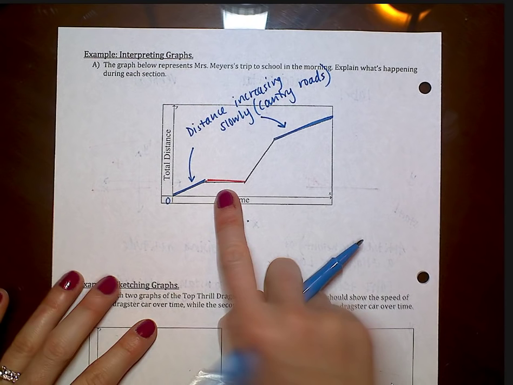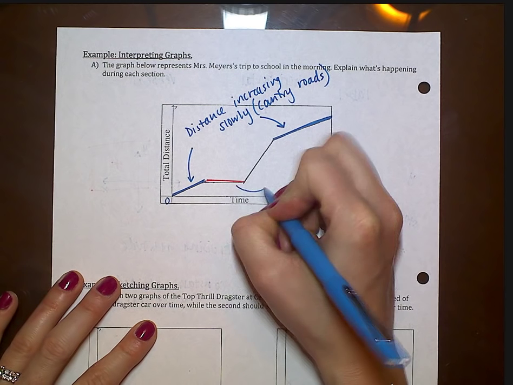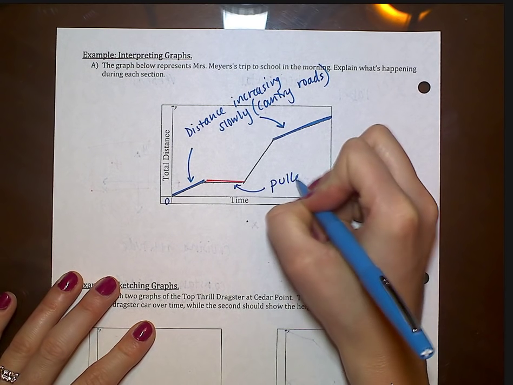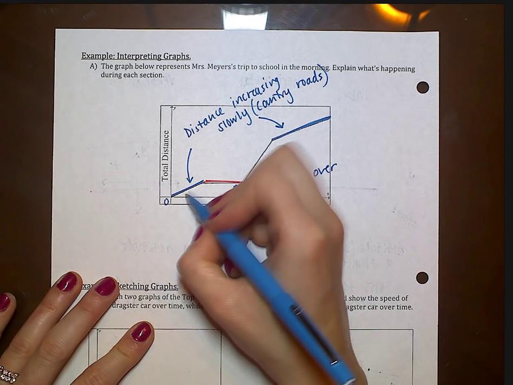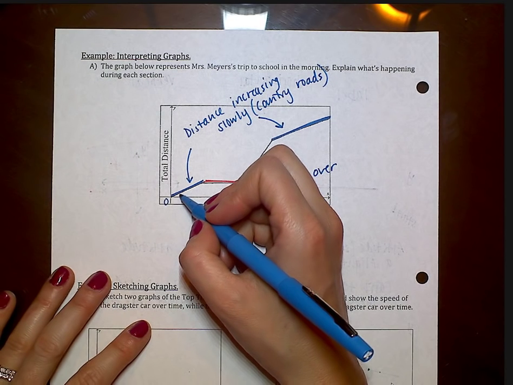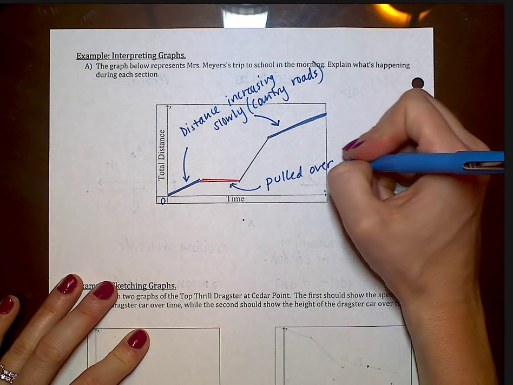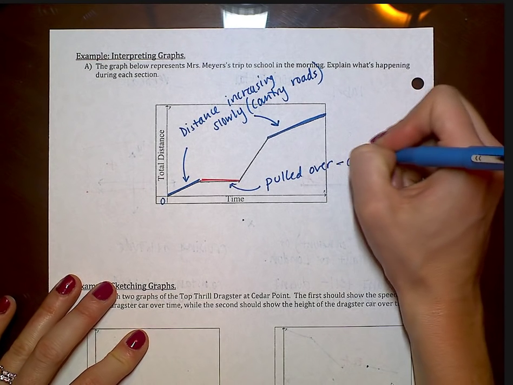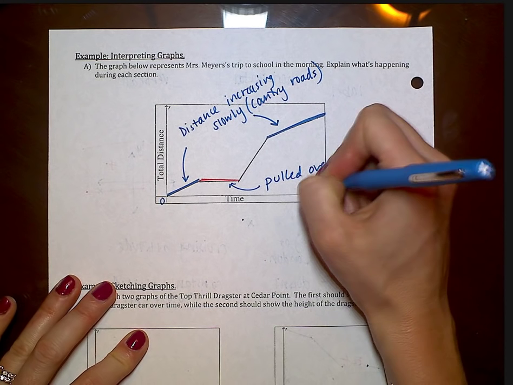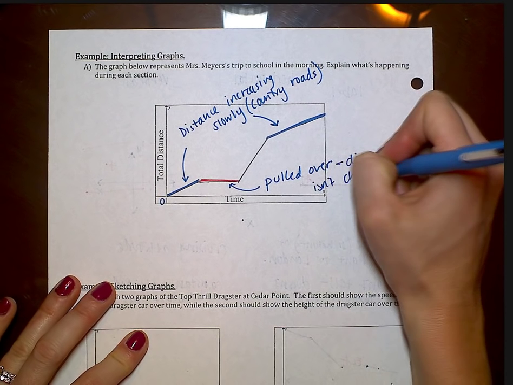Okay, so maybe I got pulled over. Let's make it interesting. That's sad, because I was on a country road. I wasn't going very fast. I don't know, maybe I had a tail light out or something. But I got pulled over. Distance isn't changing. I'm stopped.